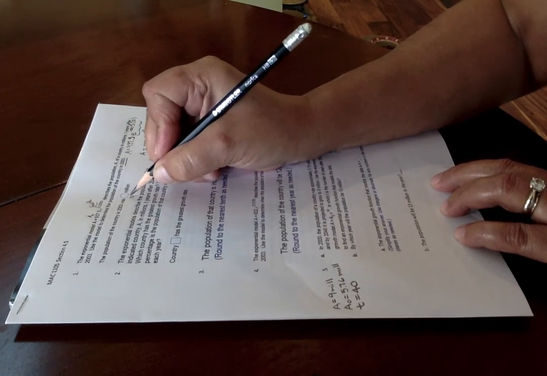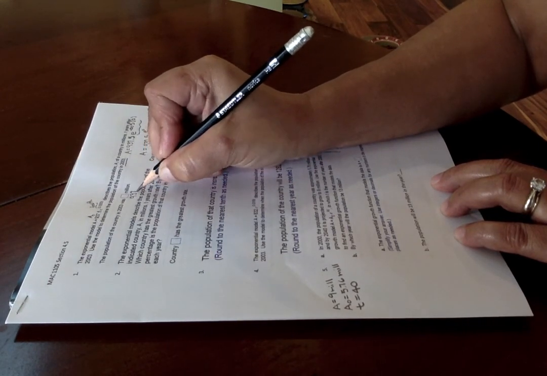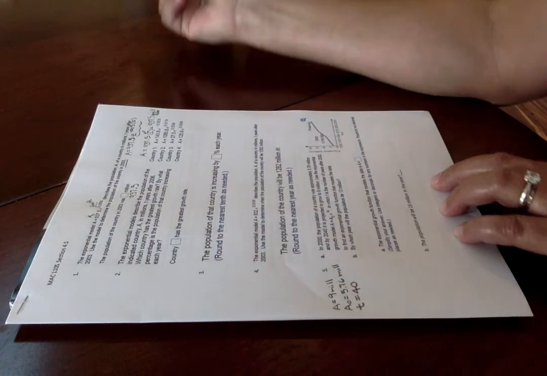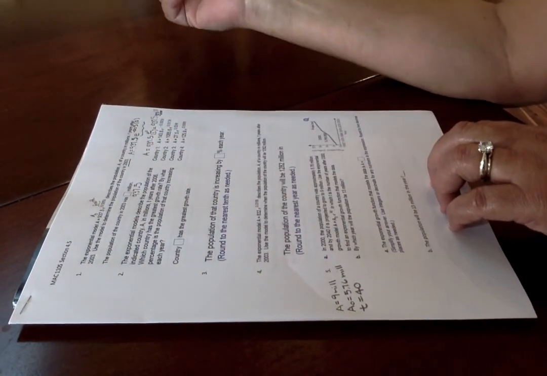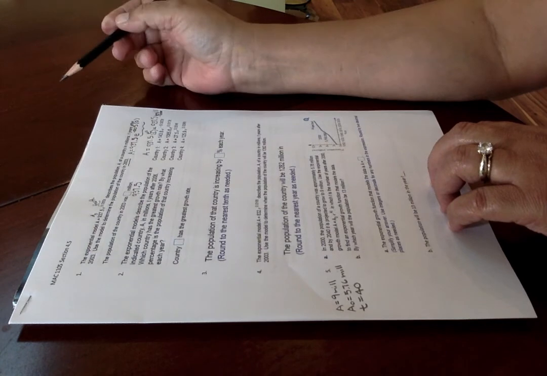So you can just fill that in with 937.5. They've already provided the word millions for you. You don't need to put a bunch of zeros on there if they've typed in that word.